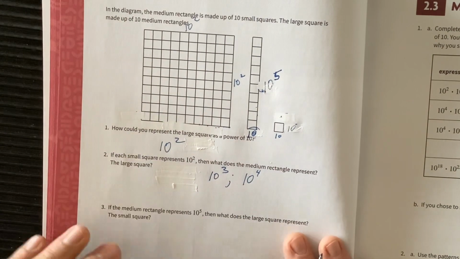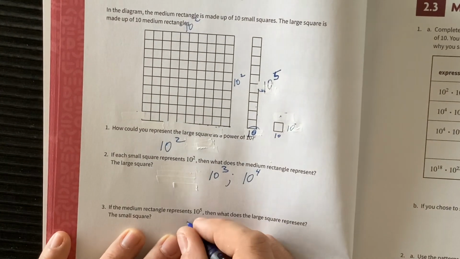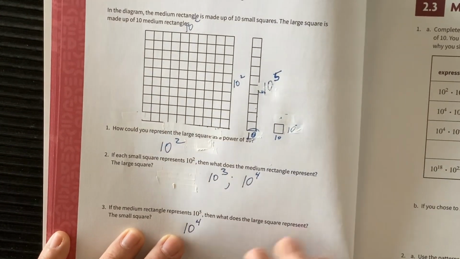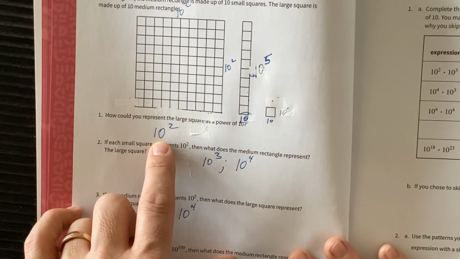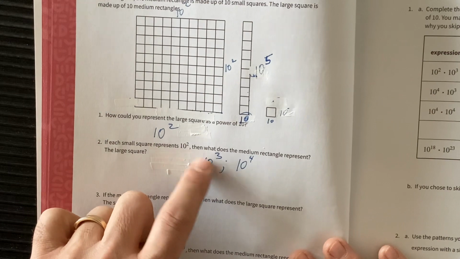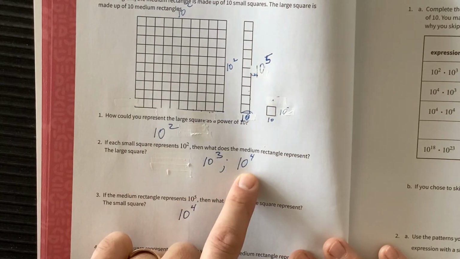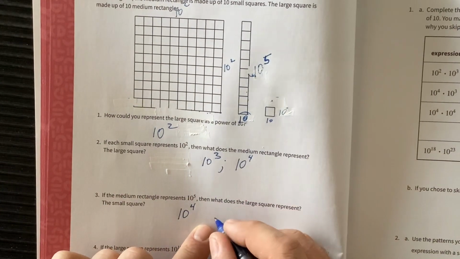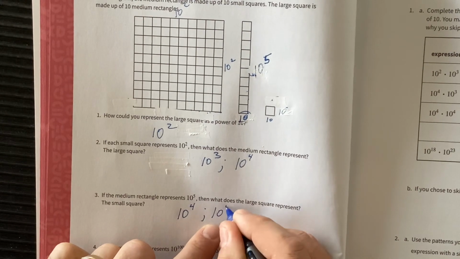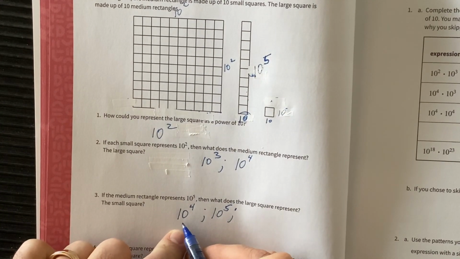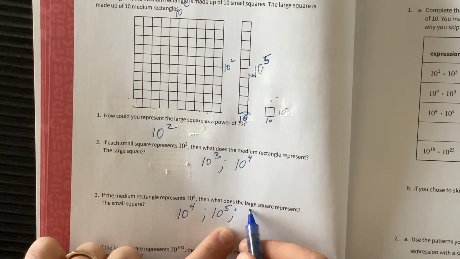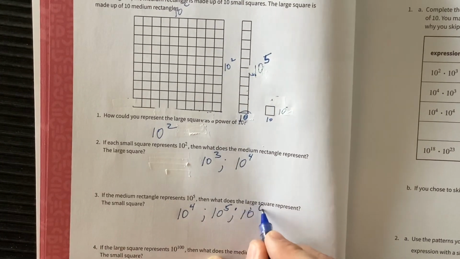Each small one would represent 10 to the 4th, so I'm going backwards. I went from 10 squared to 10 to the 3rd to 10 to the 4th. Now I'm going backwards. It gives me the middle one being 10 to the 5th. So if I take a 10 off of there, it's 10 to the 4th. The large one would be one bigger than that, which of course would be 10 to the 6th.